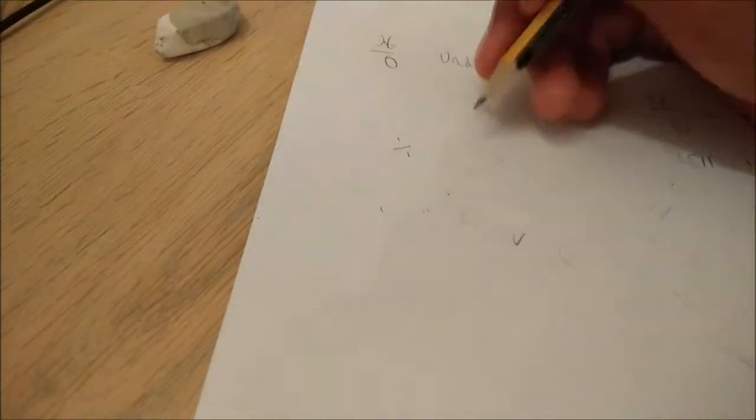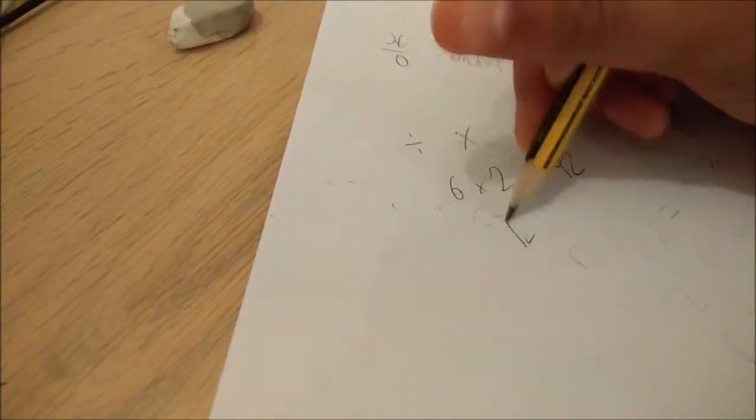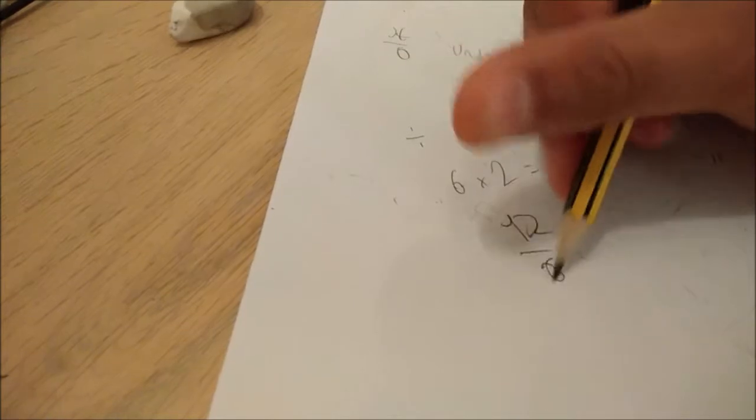A simpler way to prove this though is that division is simply the opposite operation of multiplication. So basically, for example, 6 times 2 equals 12, and if you reverse this, it's 12 by 2. 12 by 2 equals 6.